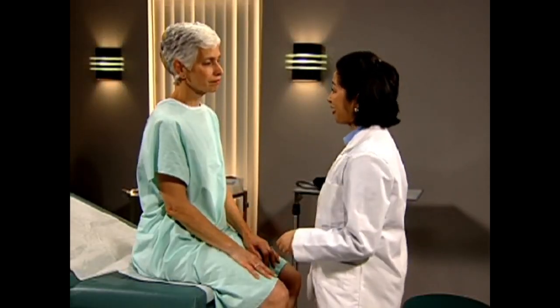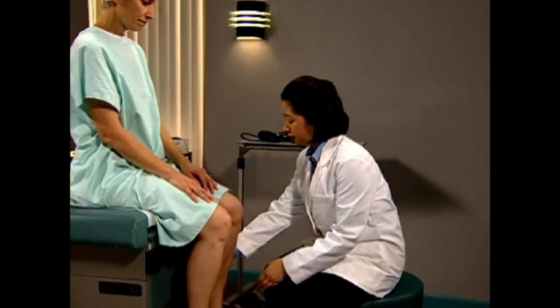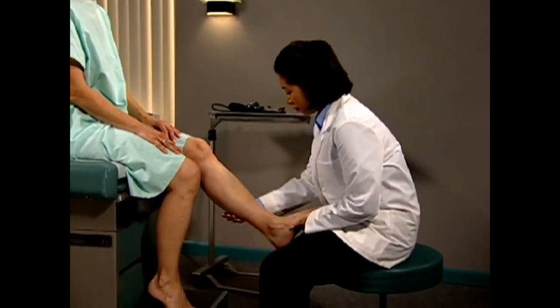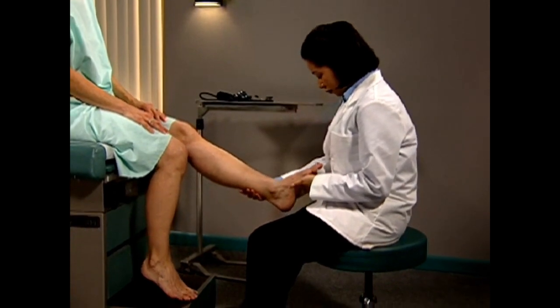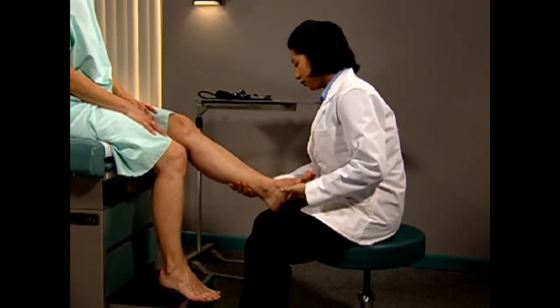I'm going to check your legs now. All right. As you examine the arms and legs, look for signs of good circulation, such as the presence of hair and the absence of muscle atrophy, edema, and varicose veins.